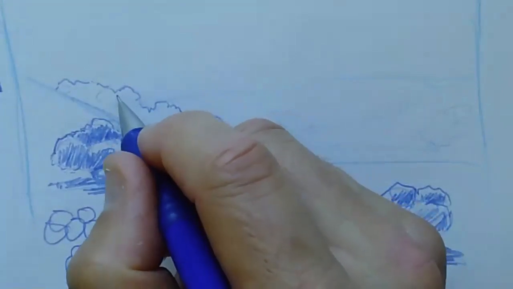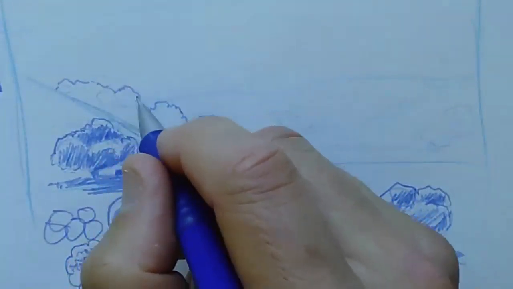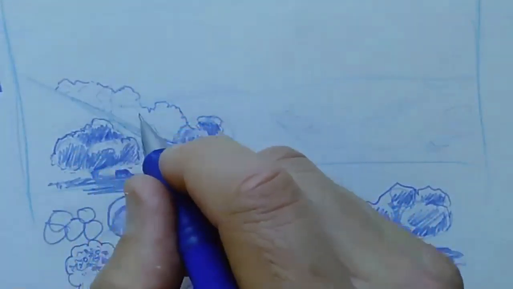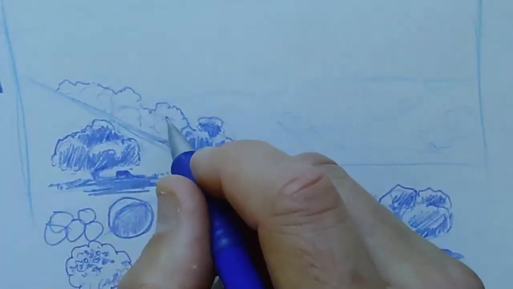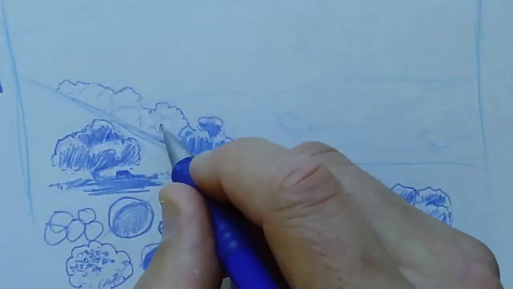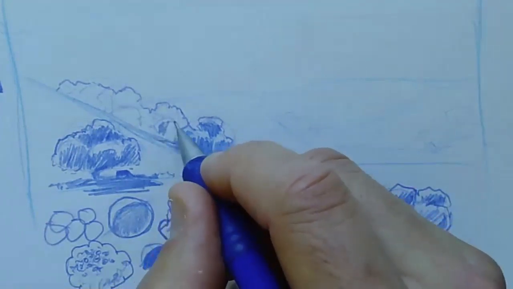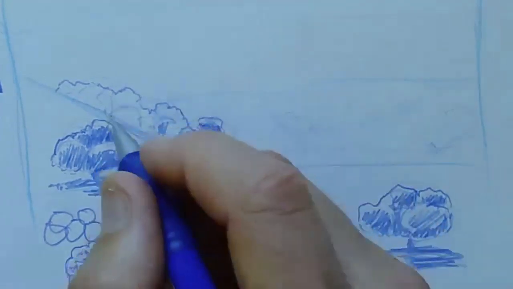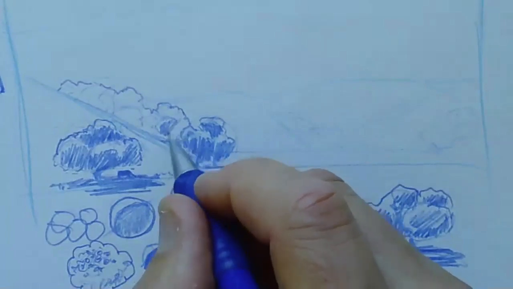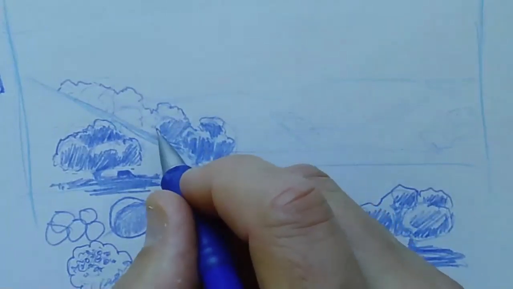And then back here, I'm going to think of what are the major clumps of trees that I'm seeing back here. And I'm going to be inserting these little crescents of light.